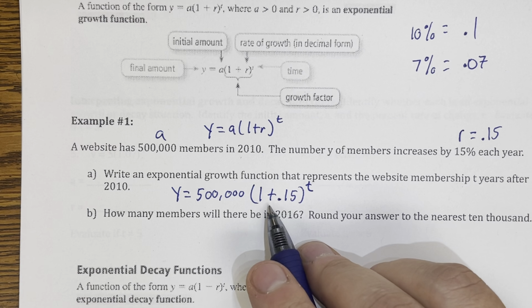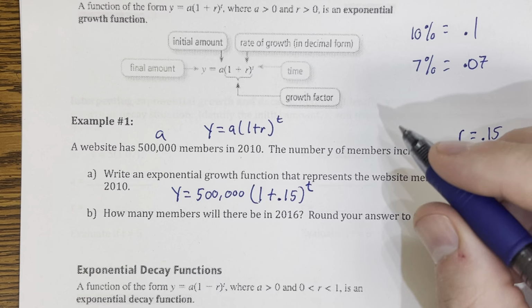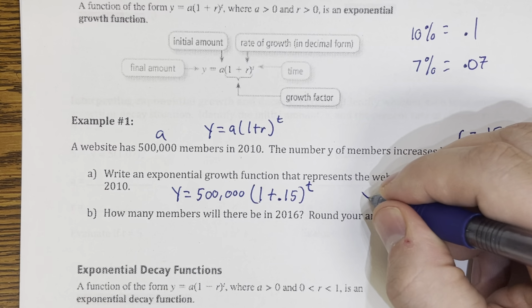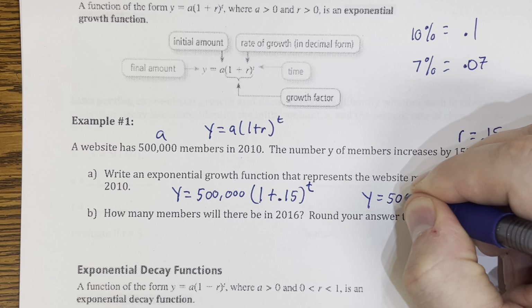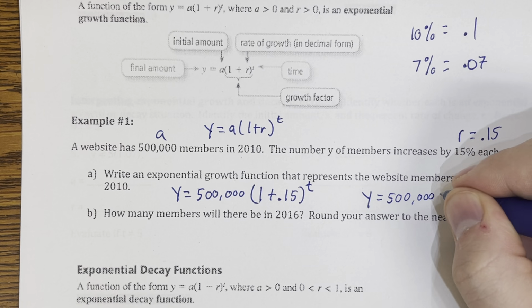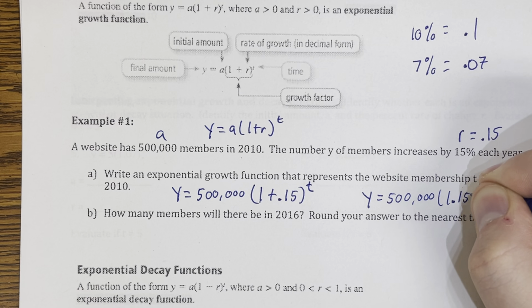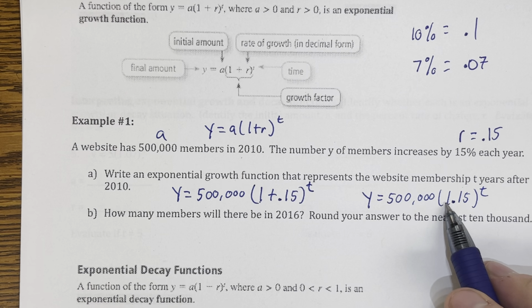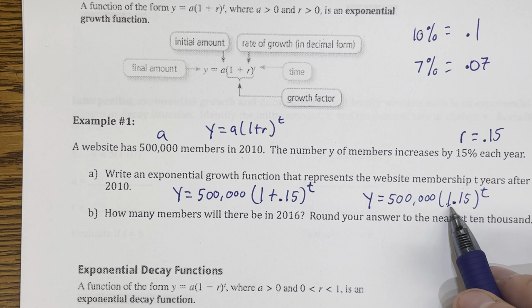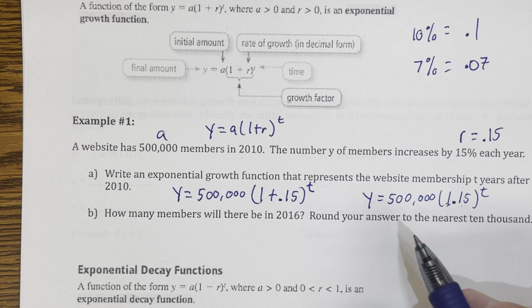Now I can simplify this down. 1 plus 0.15 would equal 1.15, so y equals 500,000 times 1.15 raised to the t. So if it's bigger than 1, it's a growth, and the rate was 0.15 because it's 0.15 bigger than 1.